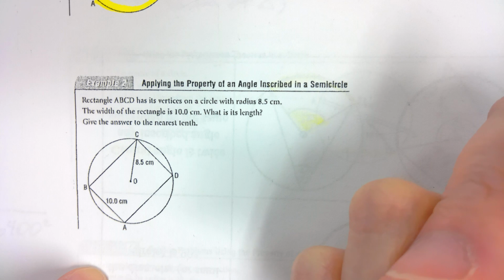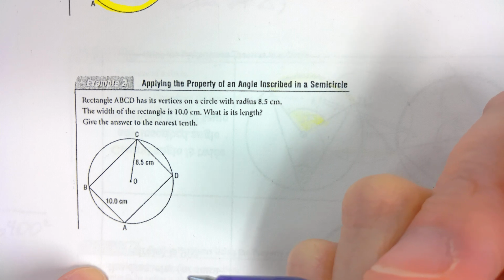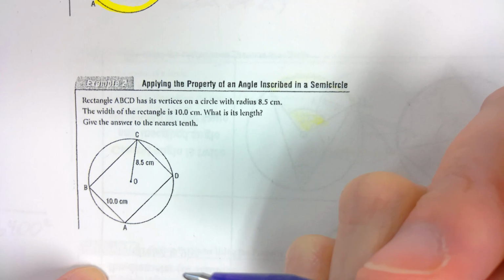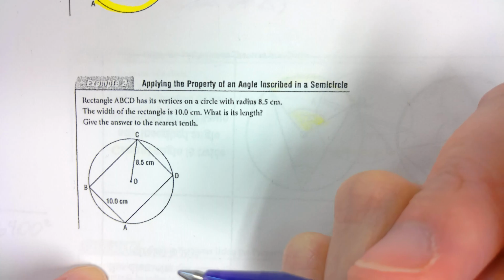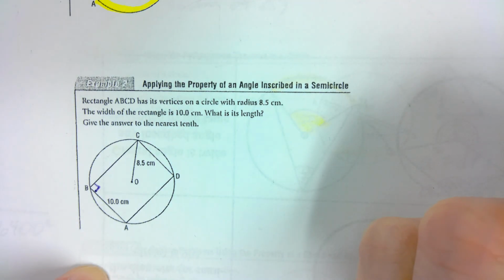What's a property of a rectangle? Yeah, Kaden? What makes a rectangle? Okay, what can you say about the angles in a rectangle? 90 degrees, right? So that's my little hint right there. I see a 90-degree angle right there.